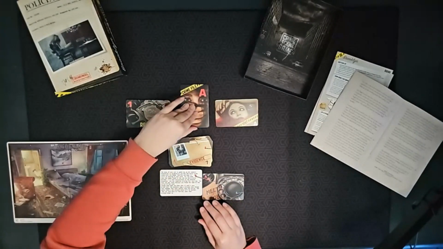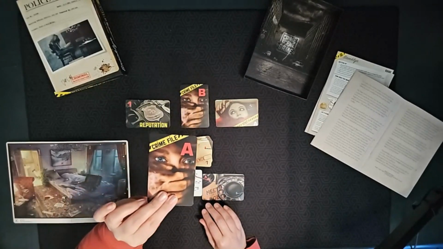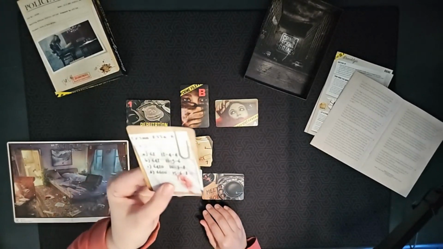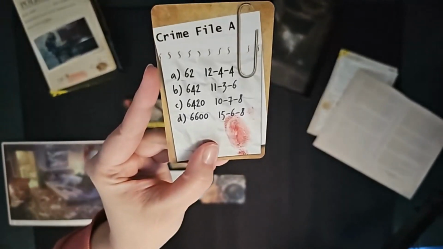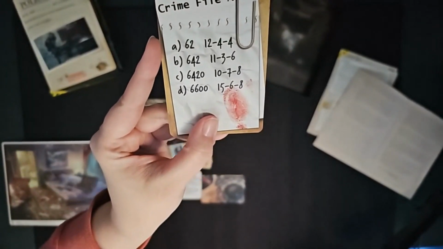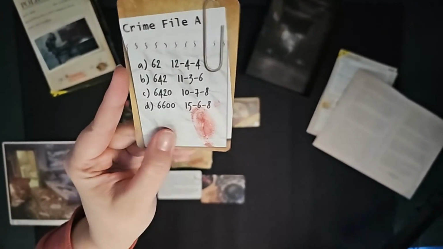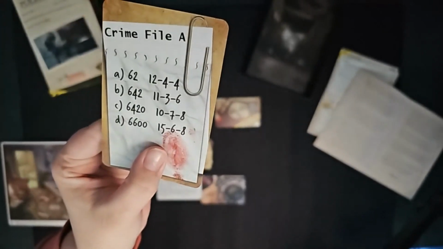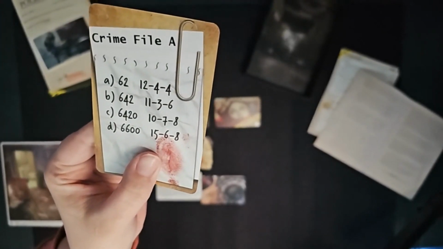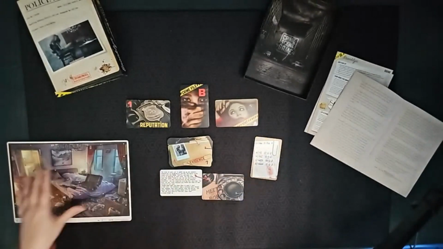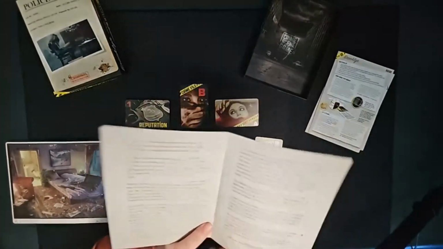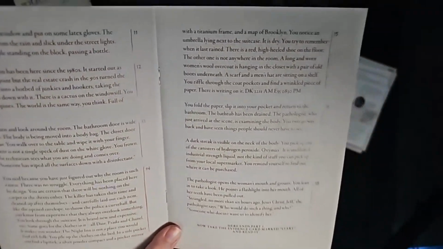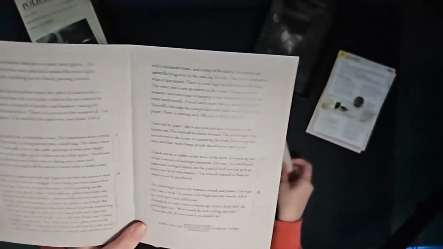Then we're going to grab the crime file A and open it and see which one has our answer. As I mentioned, it's 6600, so the D one here. It gives us 15-6-8. The way this works, you take the story that we didn't read in full, but you would have, and you go to paragraph 15.